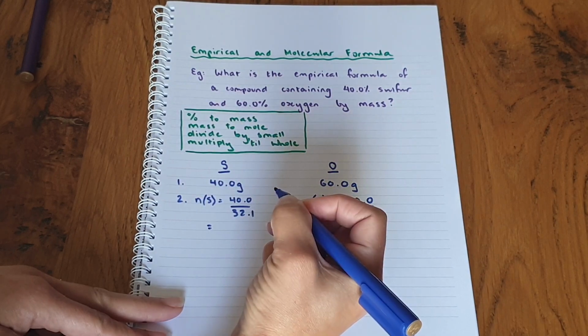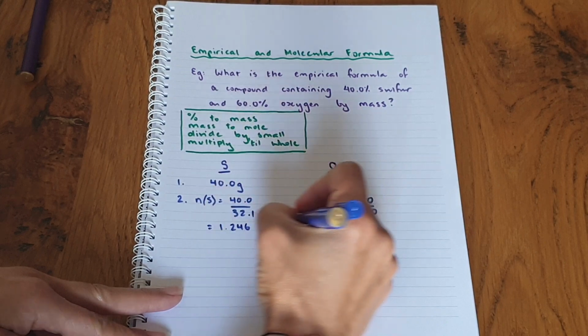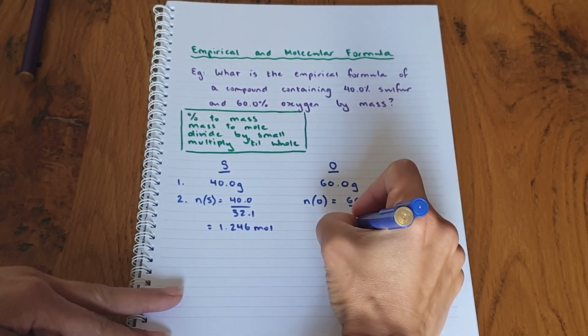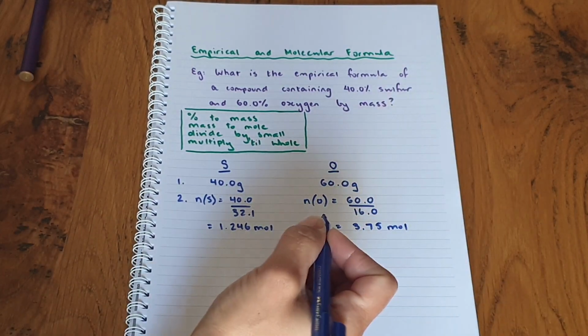So into the calculator we get the numbers of moles for that. 1.246, and this one is 3.75. You don't need to worry about significant figures or anything. This is just in workings out.